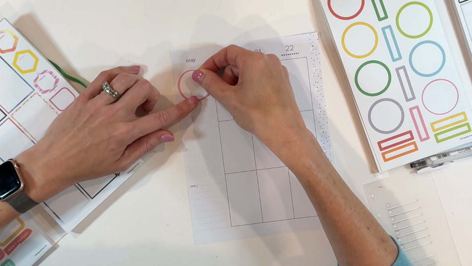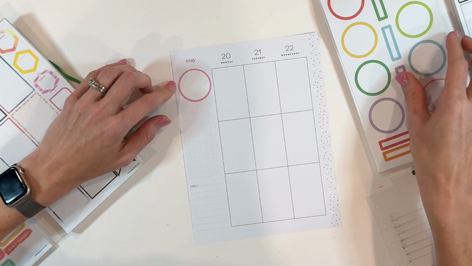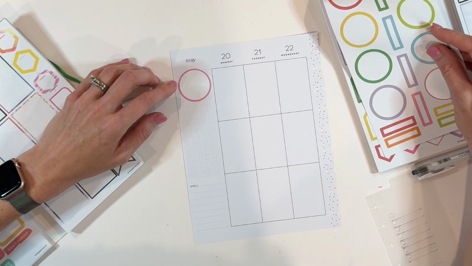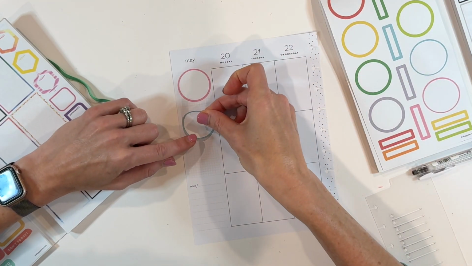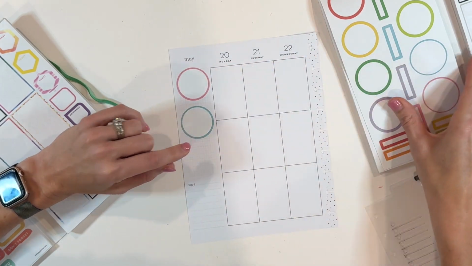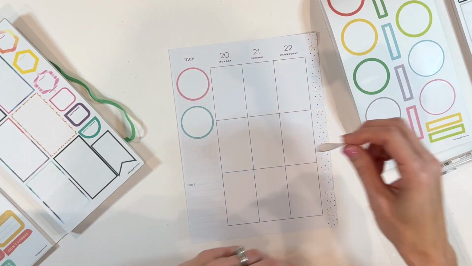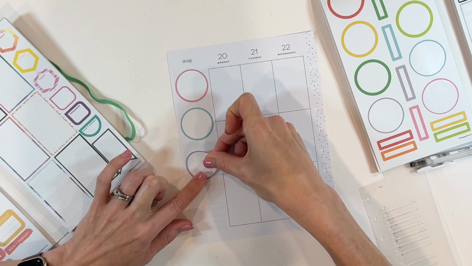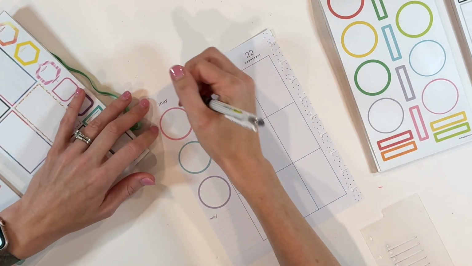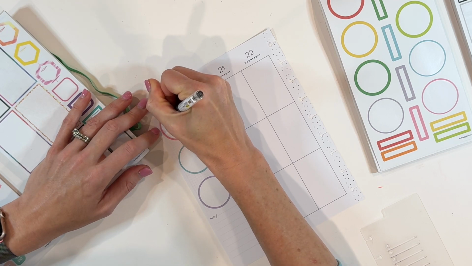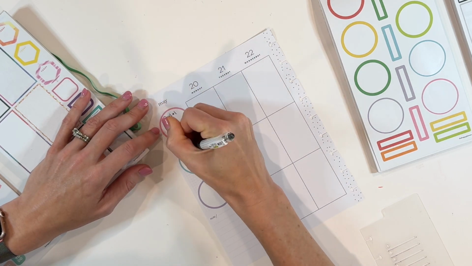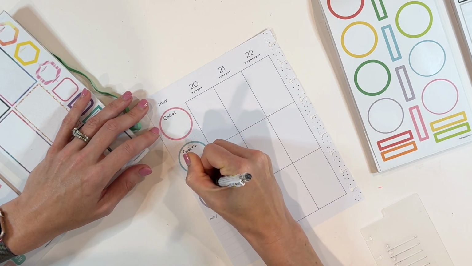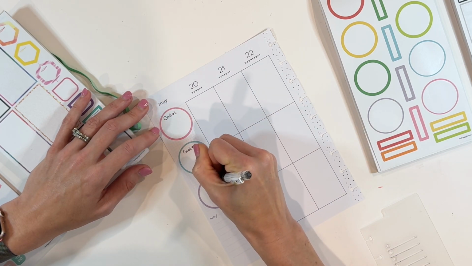So she takes her sidebar and she always has 3 boxes of some sort over in her sidebar section. Let's just do 3 circles. And she sets 3 goals for the week, maybe in different areas of her life, maybe all in one area, it could be work goals, whatever it is. So it's goal number 1, goal number 2, and goal number 3.